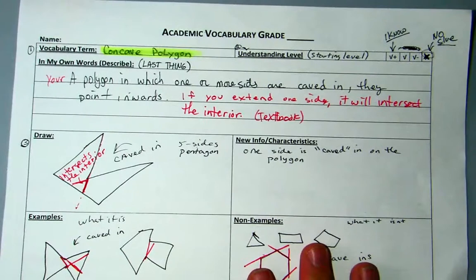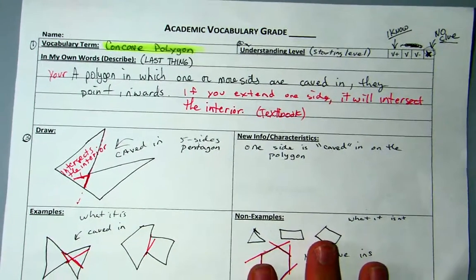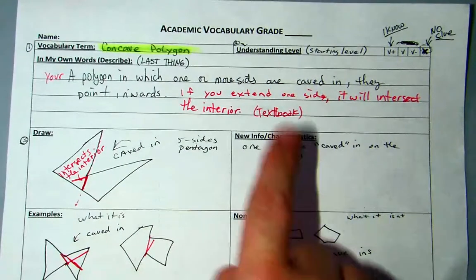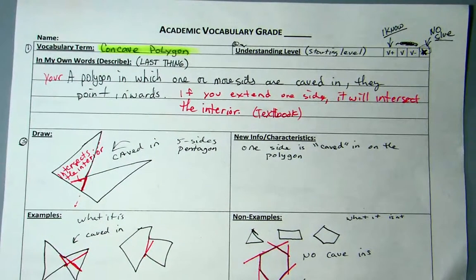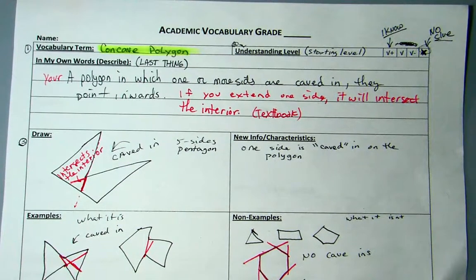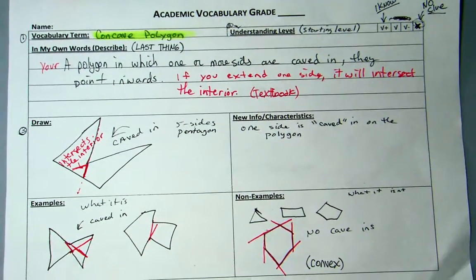We don't have to do it on a sheet of paper like this. We can do this in a notebook where we just draw a square and we do this. So we're going to get used to it. So this is your first step into a bigger world of acquiring academic vocabulary. Hope you enjoy it.